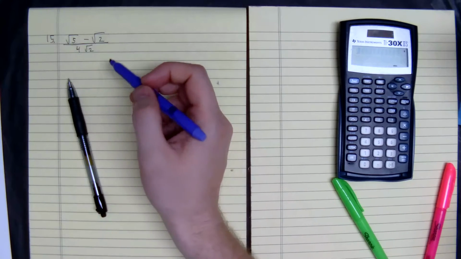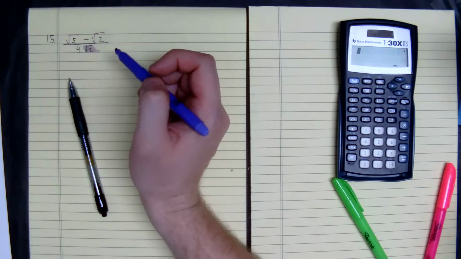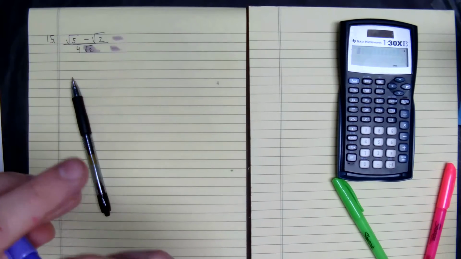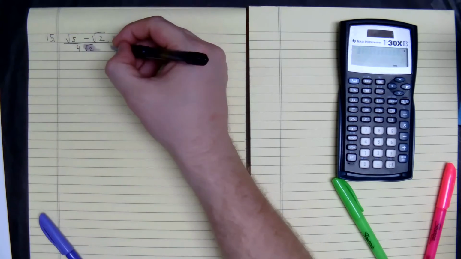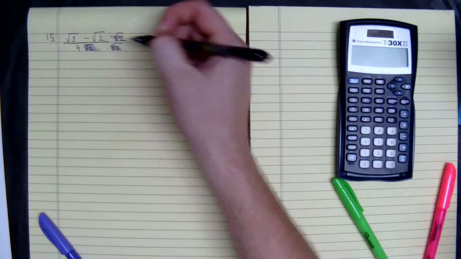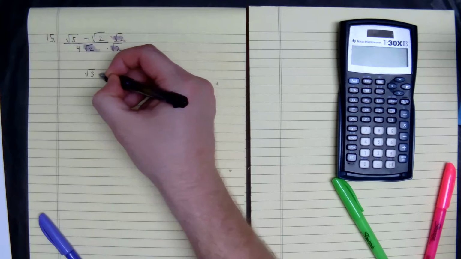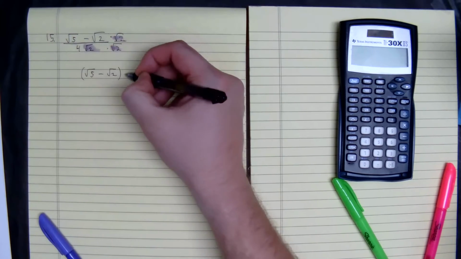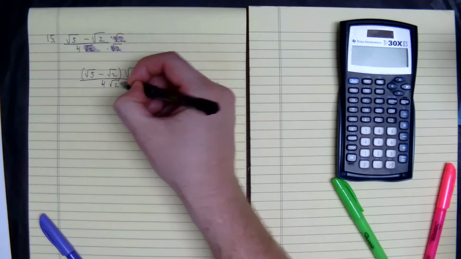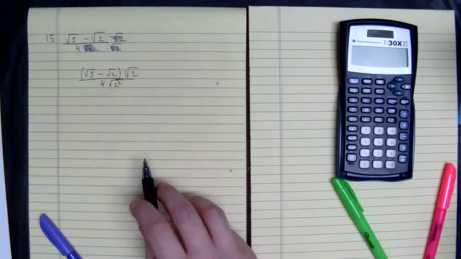So right here we have 4 square root 2. We want to get the square root out of there. Our index is 2, so we just need one number to multiply it. So I want to multiply the numerator and denominator by square root 2. So with that being said, we get square root 5, take away square root 2, all multiplied by square root 2, divided by 4 square root 2 squared. Because 2 times 2 is 4, we get square root of 4.